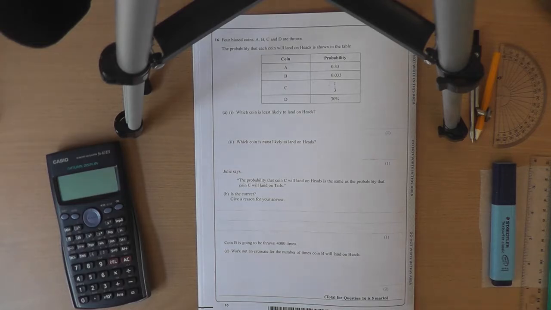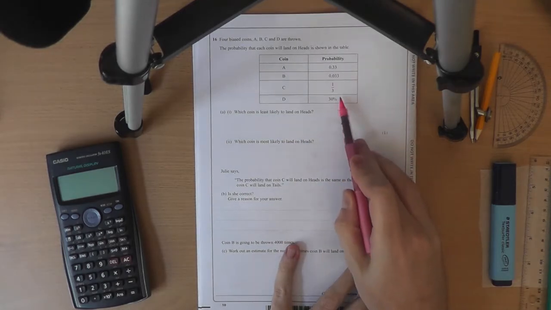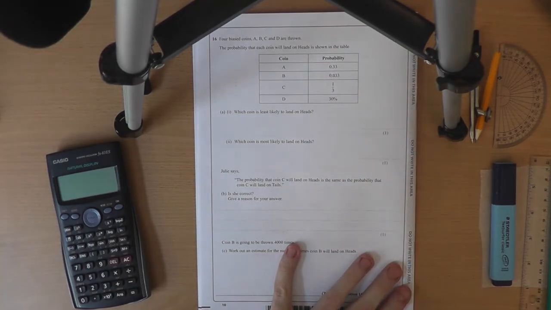A part 1. Which coin is least likely to land on heads? Well, we can talk about this kind of thing because the coins are biased. That means the chances of a head and the chances of a tail are not necessarily the same. The coin is weighted to one or the other. Which coin is least likely to land on heads? Well, it's going to be the one with the smallest probability. So the question is really saying, of these 4, which one is the smallest?